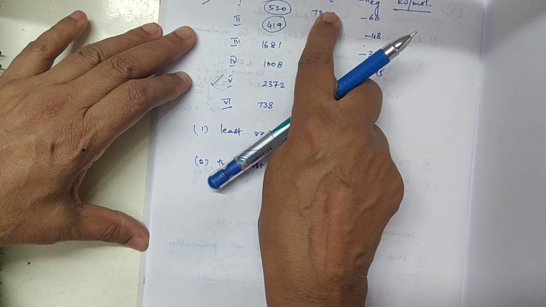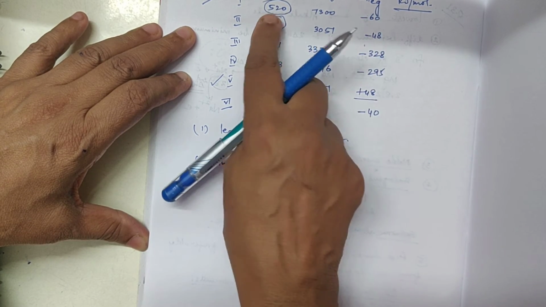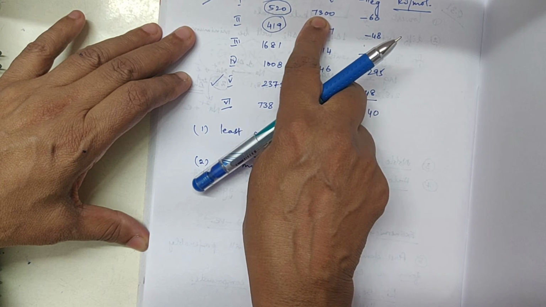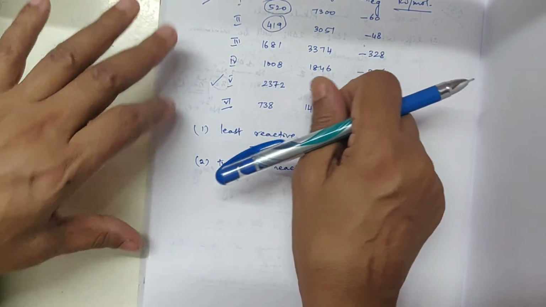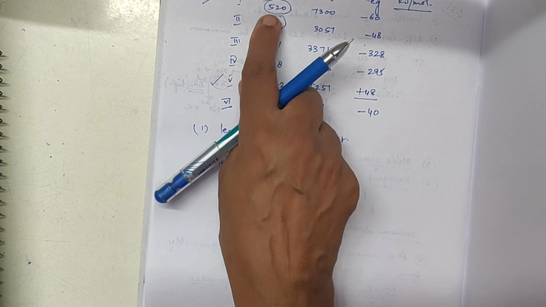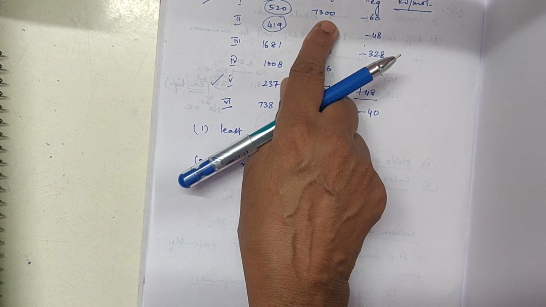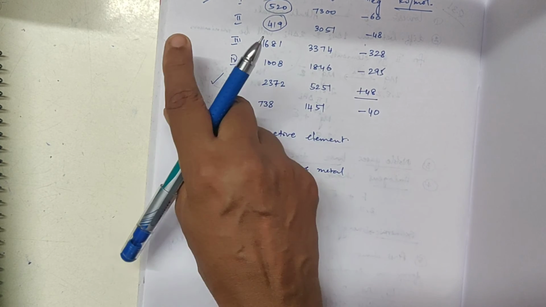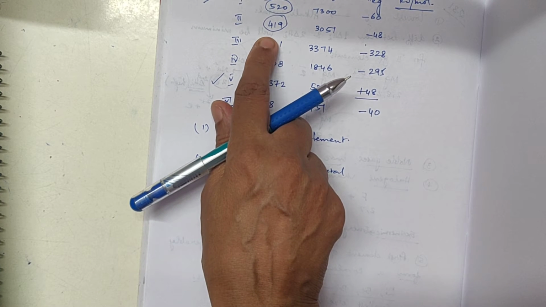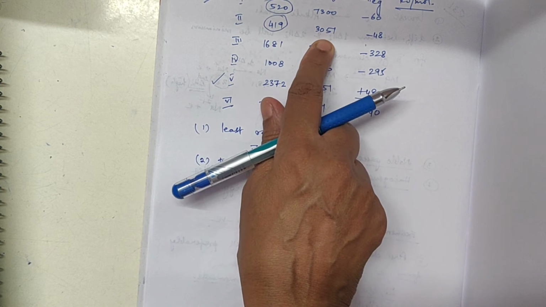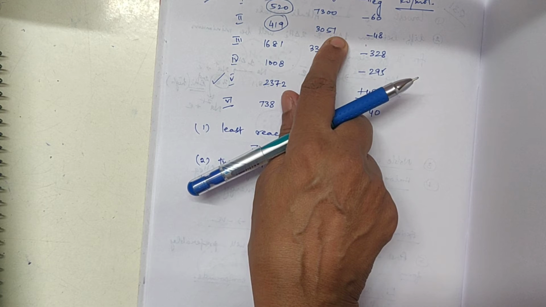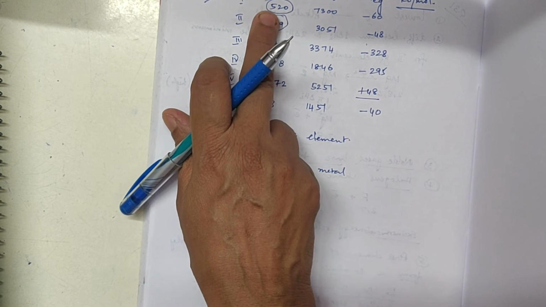Here also it is almost, this is 5 and this is 7300. So you can say almost it is 7 times. No, not even 7 times, even more than that. And this is 400 and this is around 3000. So this is around 7 times. This is much more than 10 times.